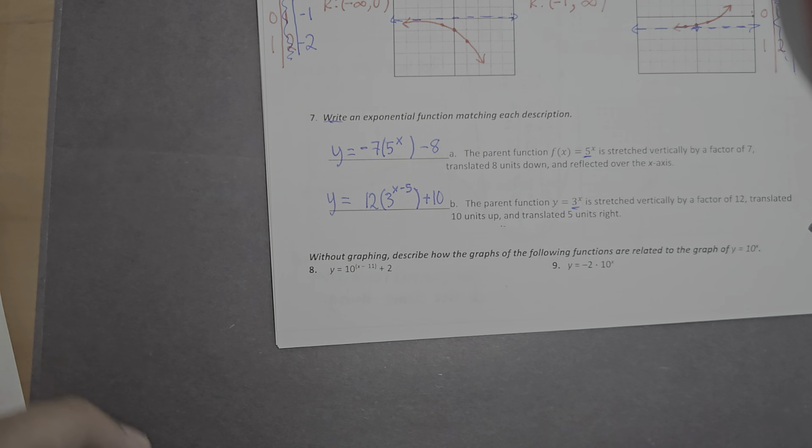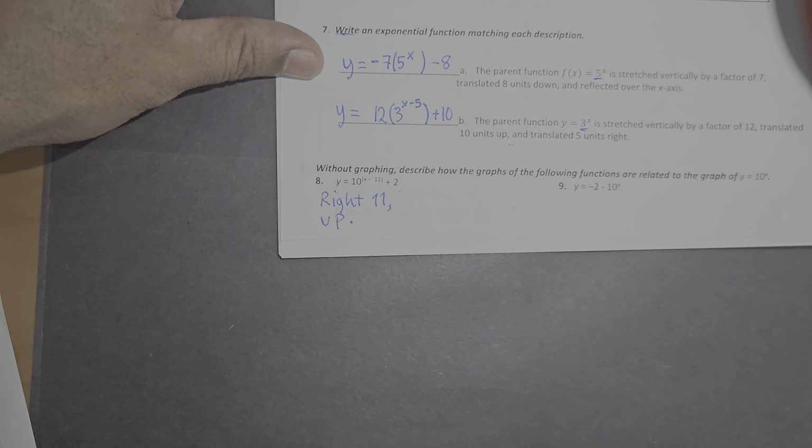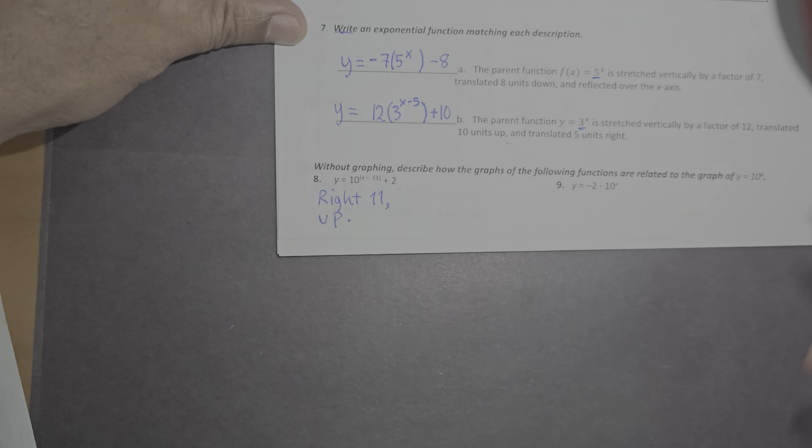Okay, last part of the lesson. Without graphing, describe how the graphs of the following functions are related to the graph of y equals 10 to the power of x. So this is base 10. So this one here, I know you can't see it, but it's in your paper. This is x minus 11. So that minus 11 is going to make the graph go to the right 11 units, and this plus 2 makes the graph go up 2 units. Okay, so those are the only 2 transformations for number 8.